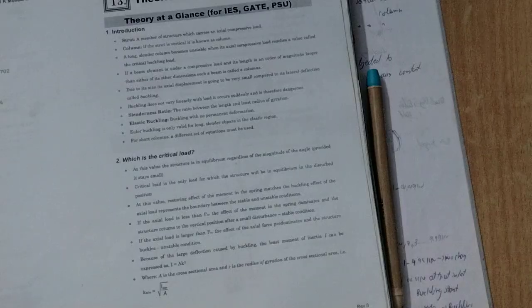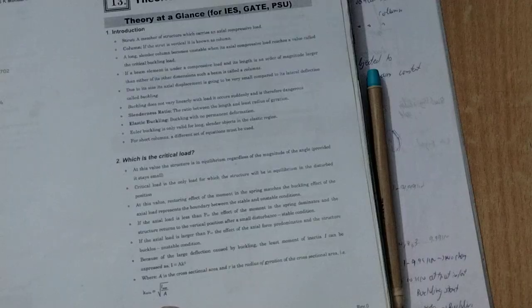Because of the large deflection caused by buckling, the least moment of inertia I is equal to A k squared, so k minimum equals the root of I minimum divided by A. We take I minimum because buckling tends to occur mostly when the inertia is minimum.